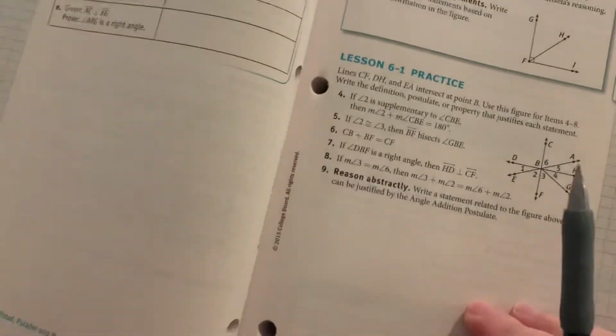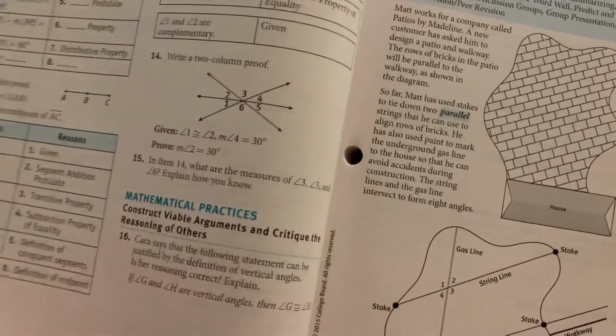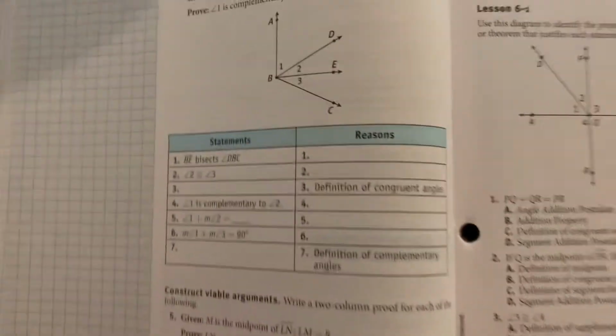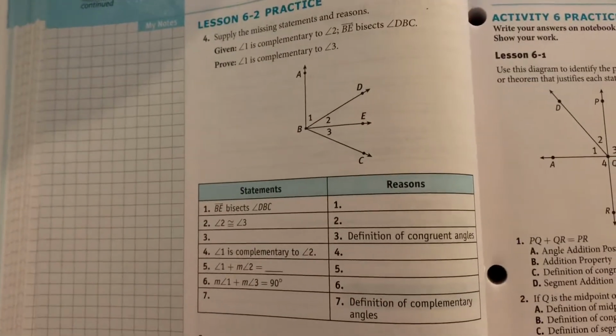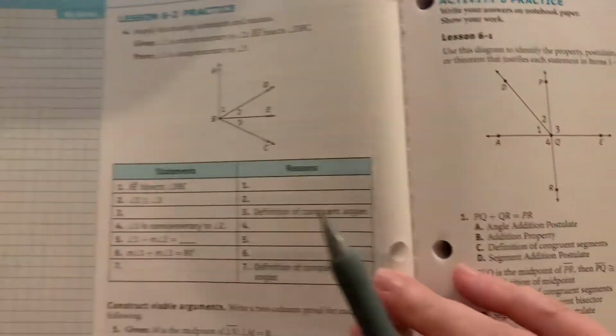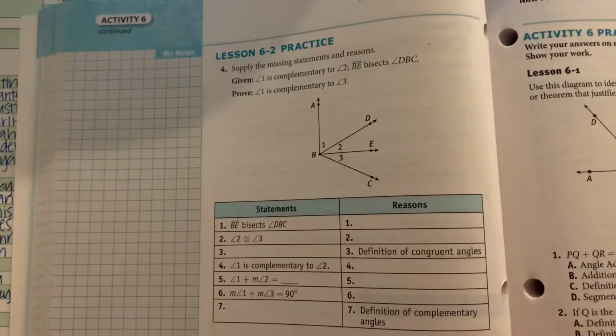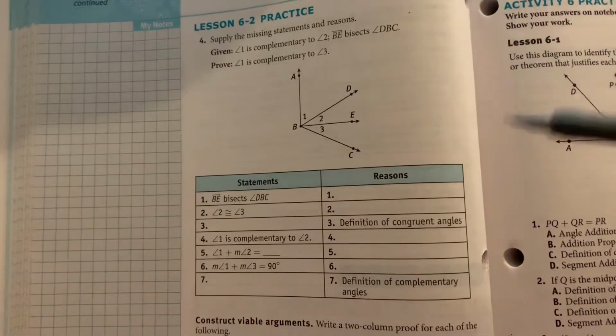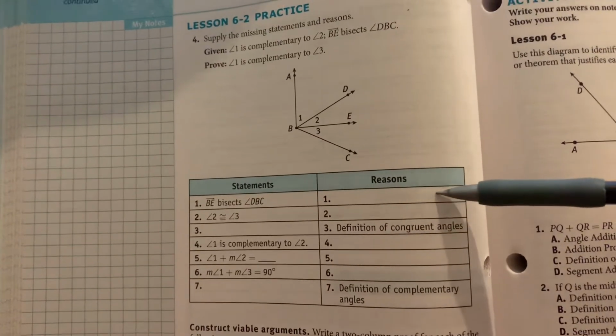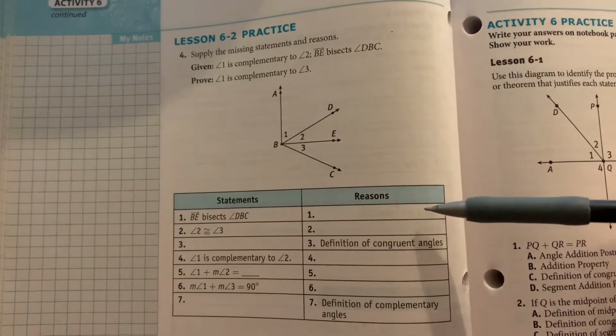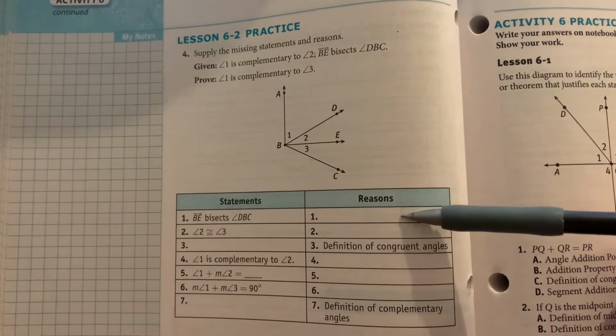Now if we look at section 6.2, the only one that I required y'all to do was number 4. So we're just going to fill out this proof. The very first reason, every single time, no matter what kind of proof it is, is given.